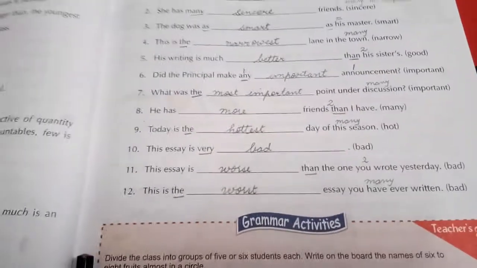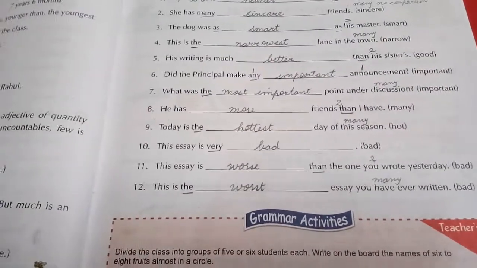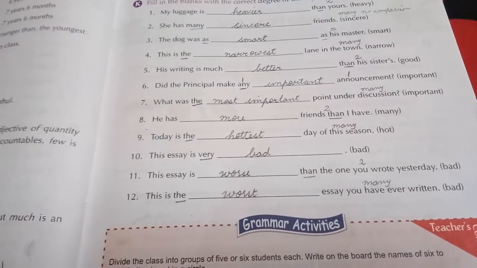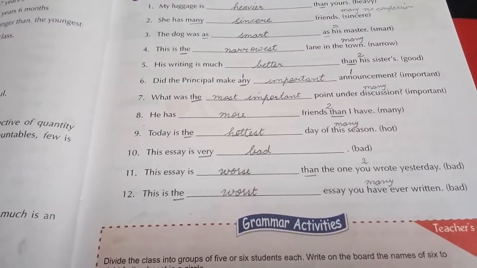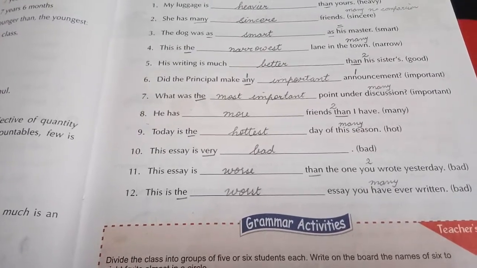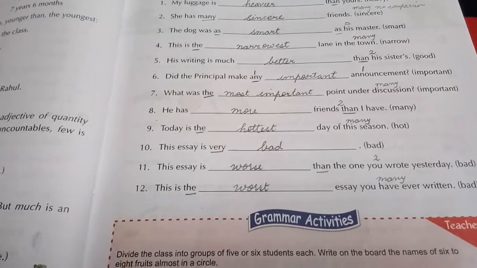I hope you have understood the concept. And now children, I am sending you some work also regarding these adjectives. So you have to note that work down. You have to keep the record of that work again in your folders.